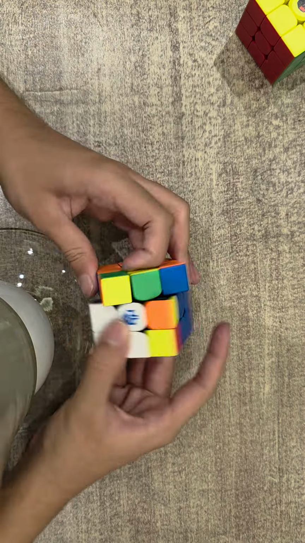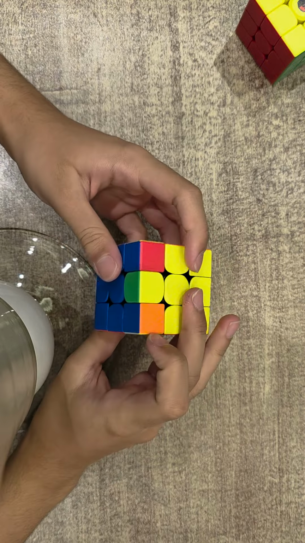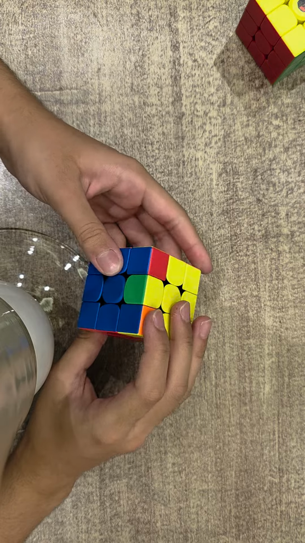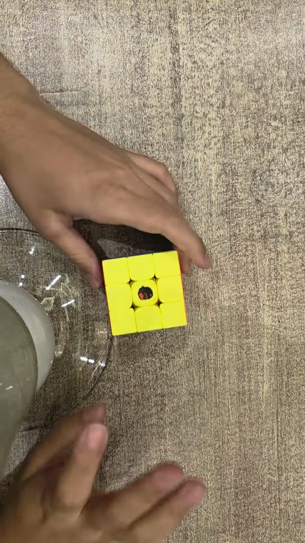Faster, it'll look like this. One second, let me just try that again. Alright, here it goes. Okay, you know what? Just pretend that that never happened.